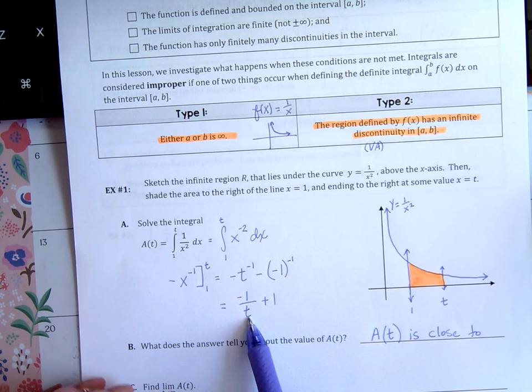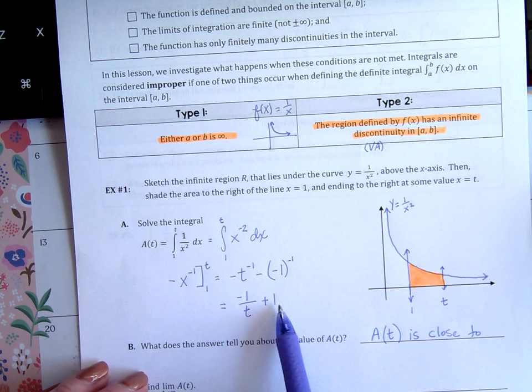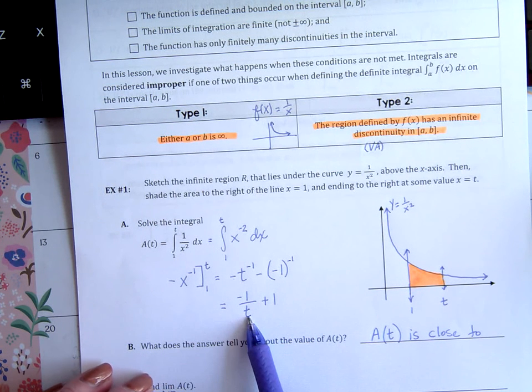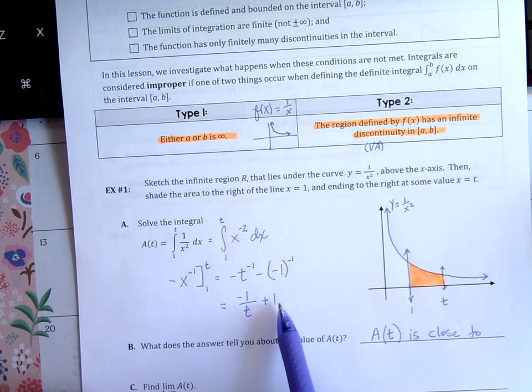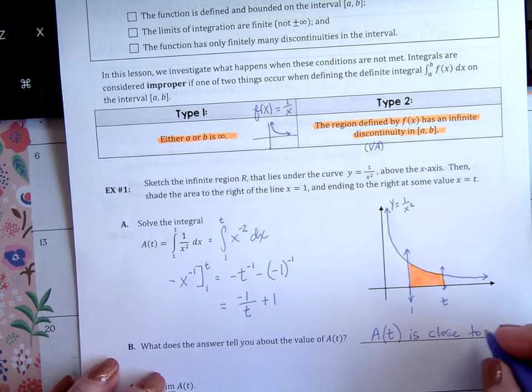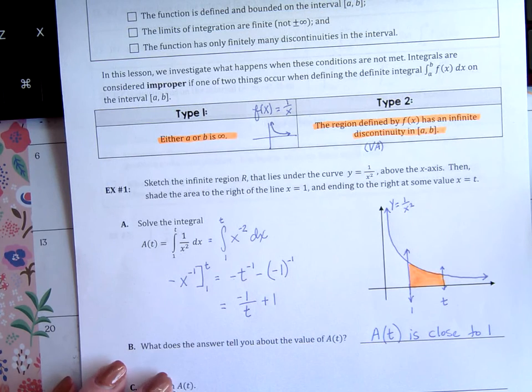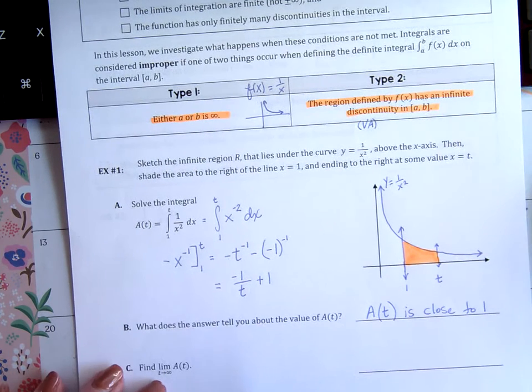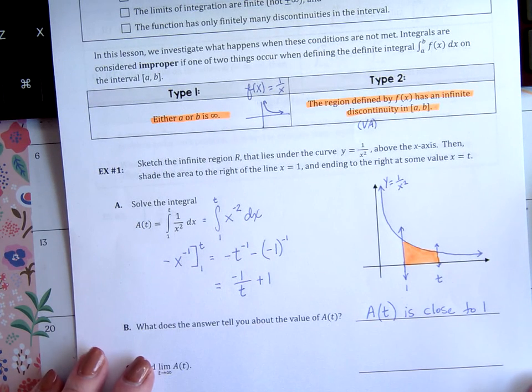What do you want t to be? If t is 2, then your answer would be a positive 1/2, right? If t is 10, it's going to be closer to 1. How about if t's like infinity? If t is some humongous number, this fraction becomes 0, which means that your answer is 1. So the answer to A of t is going to be close to 1, depending on what that t value is. Is it ever going to be bigger than 1? Can it be bigger than 1?